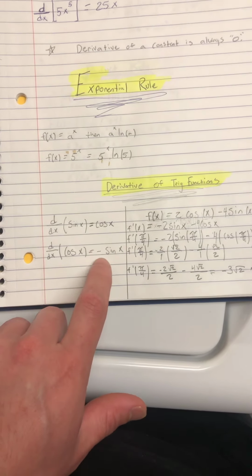So say you plugged in the value pi over 4, you'd put that into wherever you see the x's. So it'll be negative 2 sine times pi over 4 minus 4 times cosine times pi over 4.